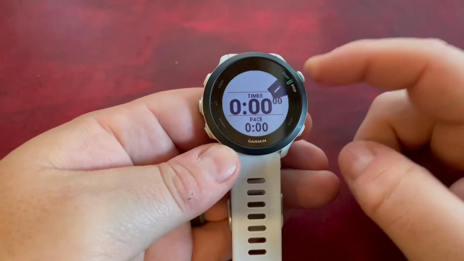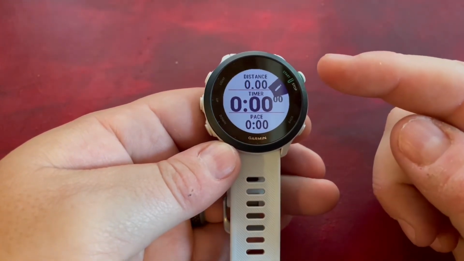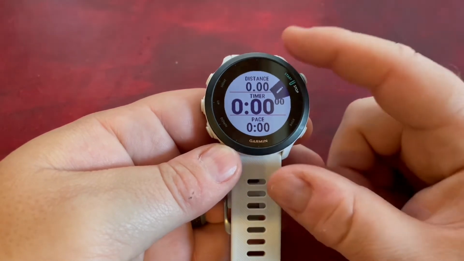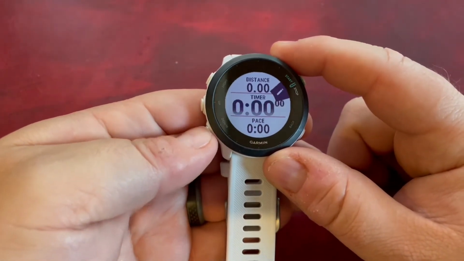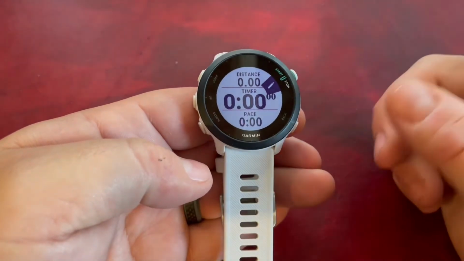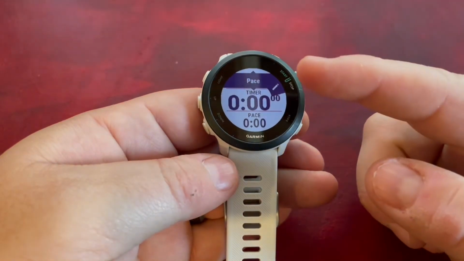I'm going to hit start again, and you can see the blink, which means that this is the field we're going to modify. I don't want to modify distance. I don't want to modify timer. I do want to modify pace. So with pace, I'm going to hit the pencil again, and now you can see the name of the field we have here.